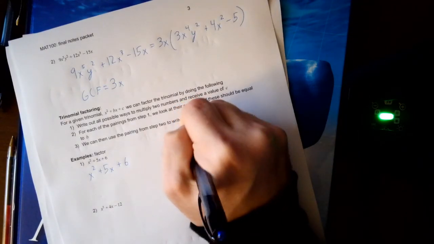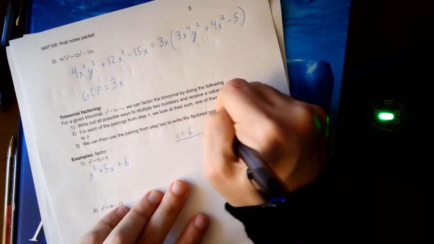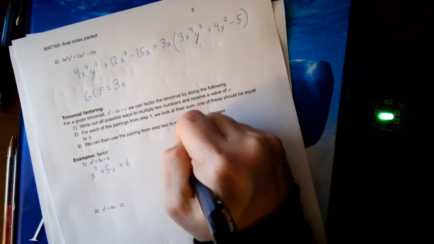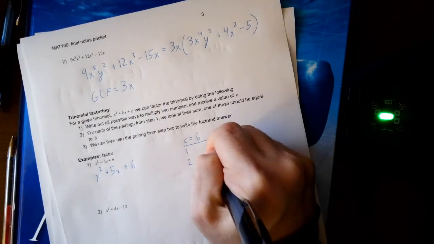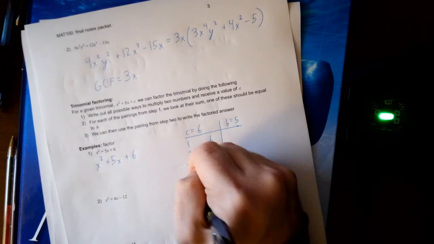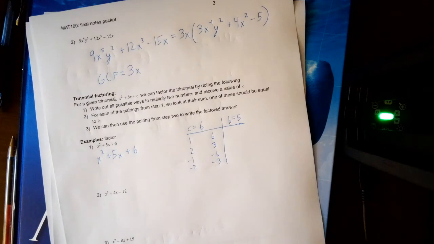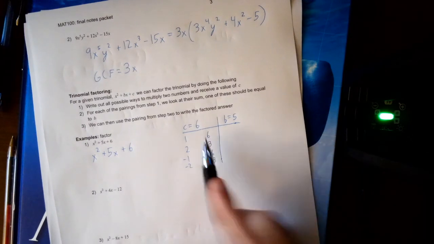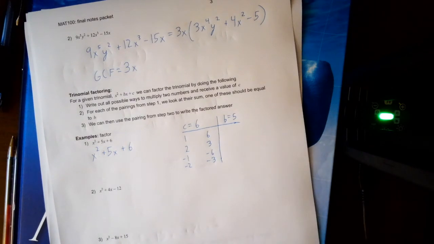So I'm going to write c equals positive 6, and I'm going to make a little table for myself. I'm going to write b equals 5. Now, how can I multiply to 6? Well, 1 times 6 is one option, or 2 times 3, or negative 1 times negative 6, or negative 2 times negative 3. And those are all the possible ways to multiply to positive 6, right? Positive times a positive or negative times a negative both give you positive, and 1 and 6 and 2 and 3 are the factors of 6.